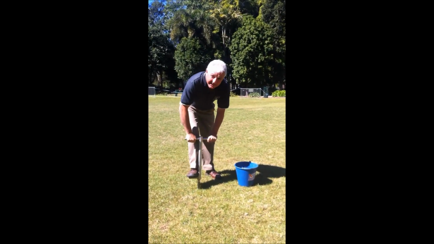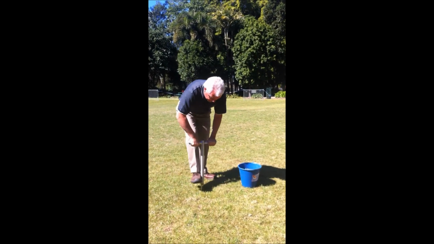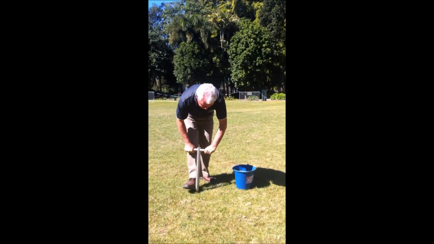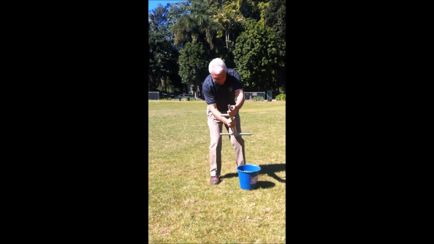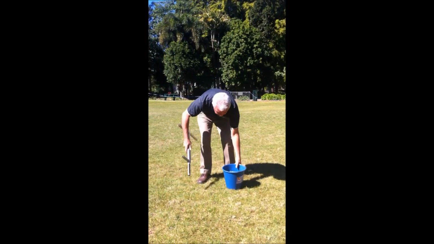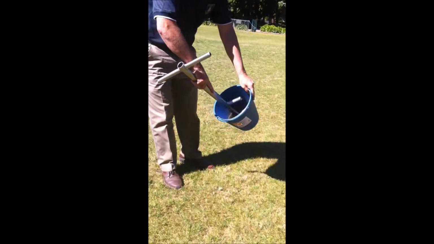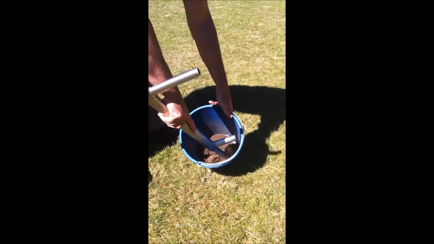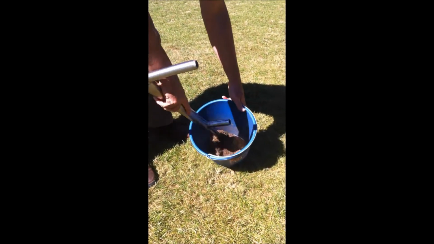Okay, we're getting our last sample now, so I'll just get this last one in. It's a bit of a struggle, it's very, very compacted, this soil. The last sample into the bucket, and what we'll do with this, we'll mix it all around so you get a consistent blend, and basically what we'll end up with is an average over the whole area.